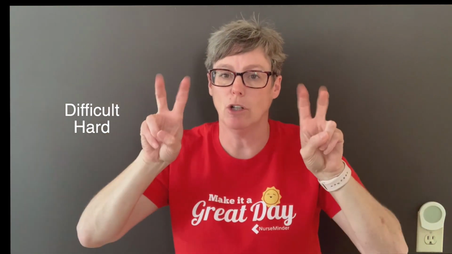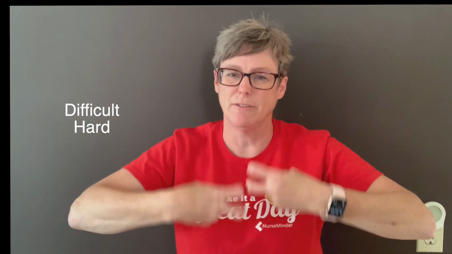Now difficult, hard is the same symbol. You're going to take the index finger of each hand, bring them down into bent rabbit ears, like little claws. Turn them to the side so that the knuckles are rubbing against each other. And this would be hard, difficult. So I want to put those two things together. Are you having any breathing difficulties?